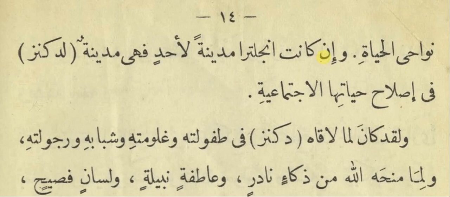وإن كانت إنجلترا مدينة لأحد فهي مدينة لديكنز في إصلاح حياتها الاجتماعية. And if England owes anybody, it owes Dickens for the reform in its social life.